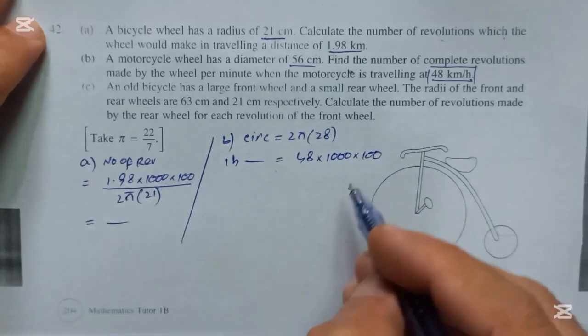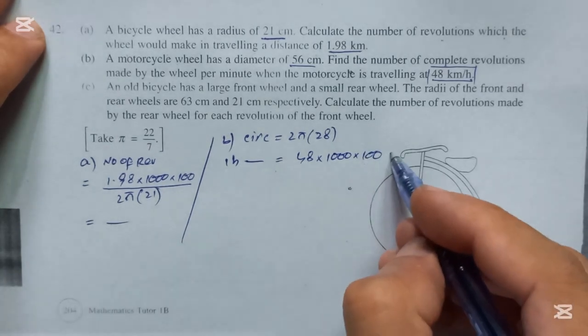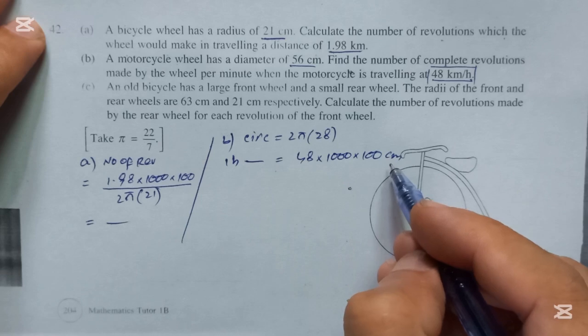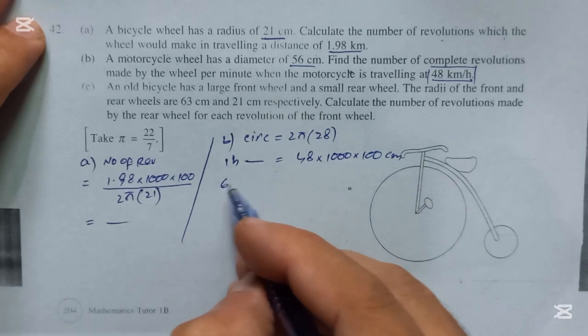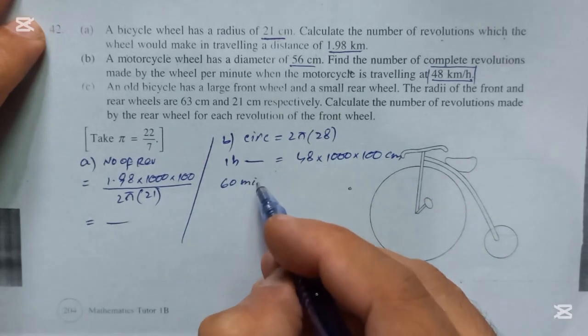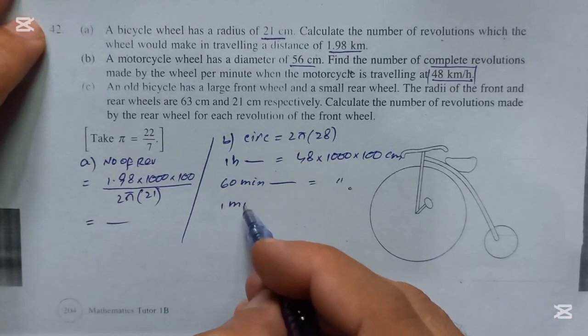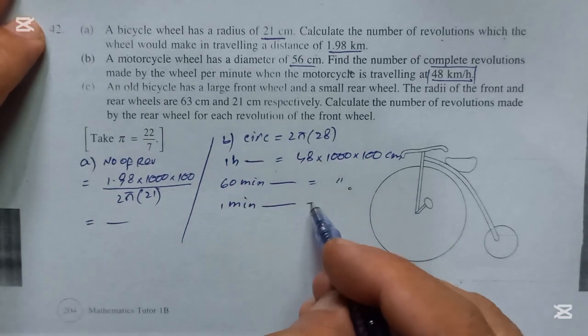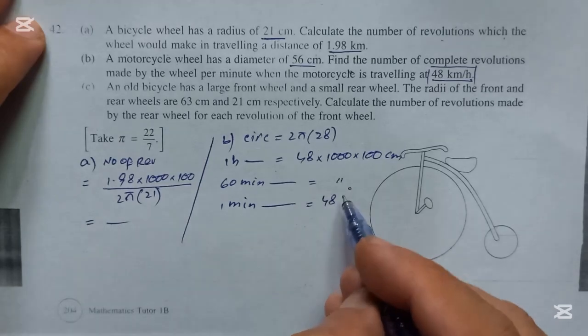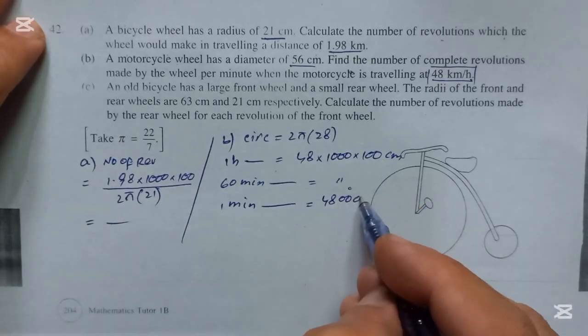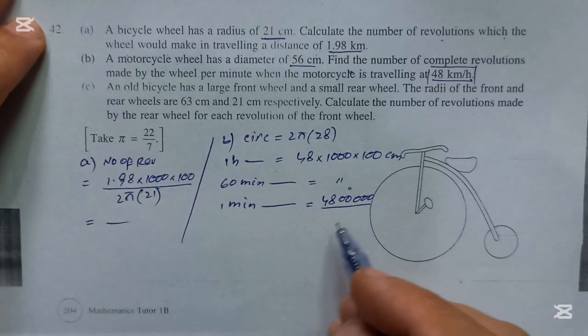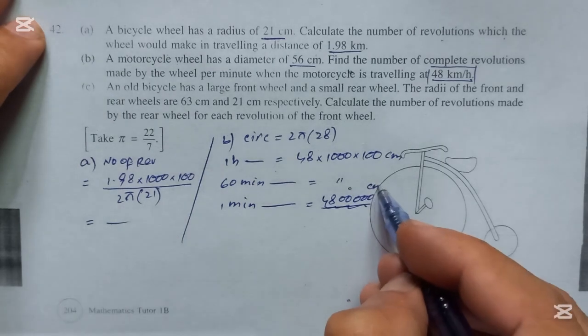Further in 1 meter there are 100 centimeters. So actually this is the distance traveling in 1 hour. In 1 hour there are actually 60 minutes. And the distance covered in 1 minute will be equal to 48 and 5 zeros. Okay, centimeters.